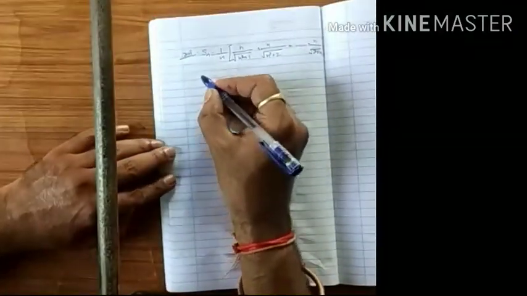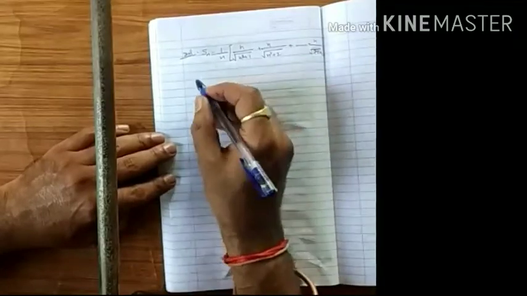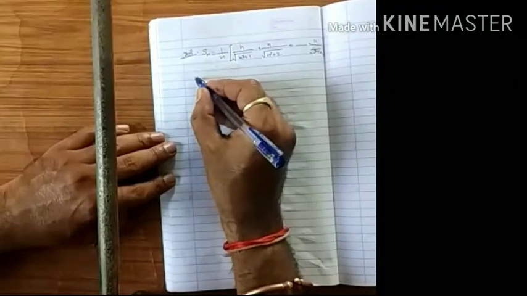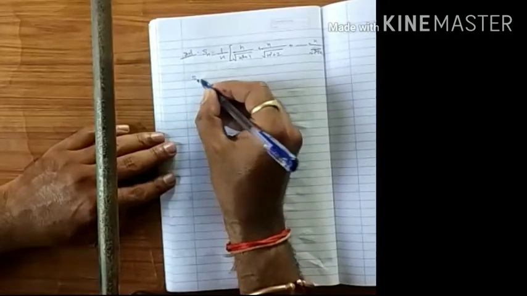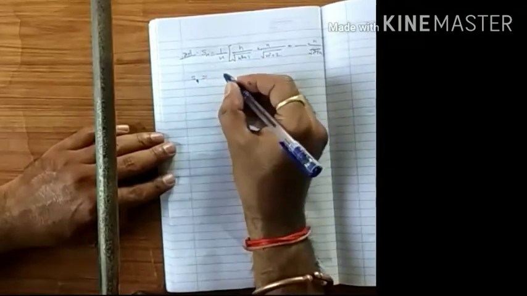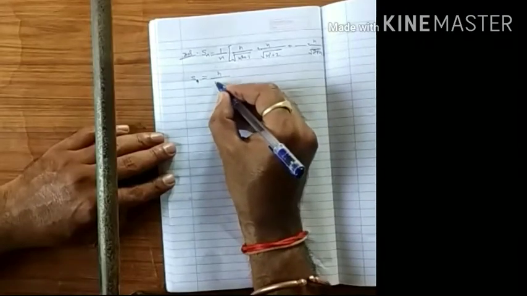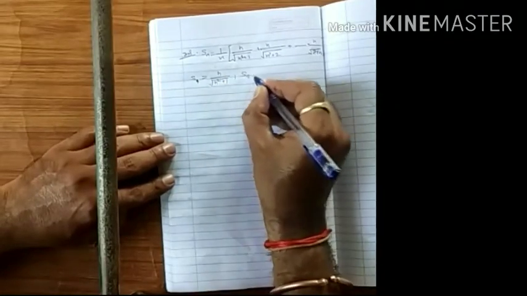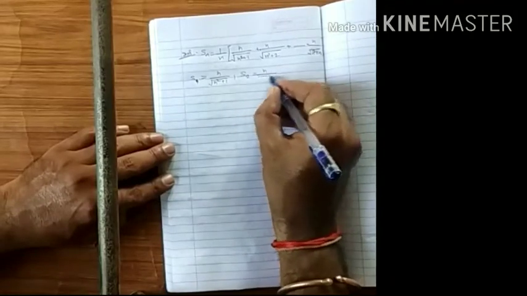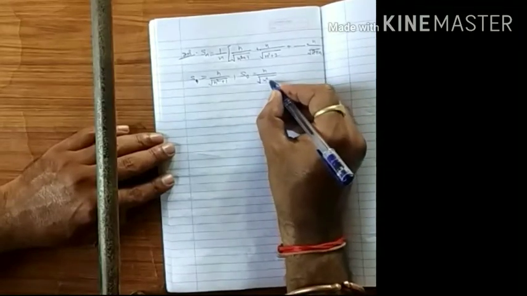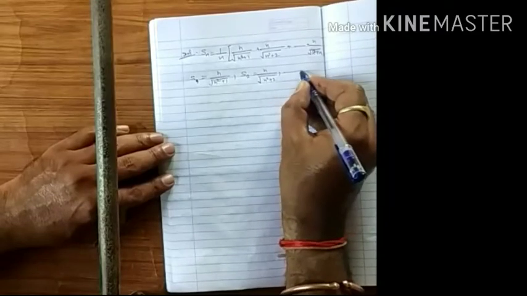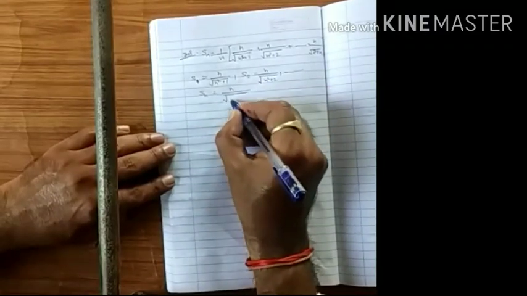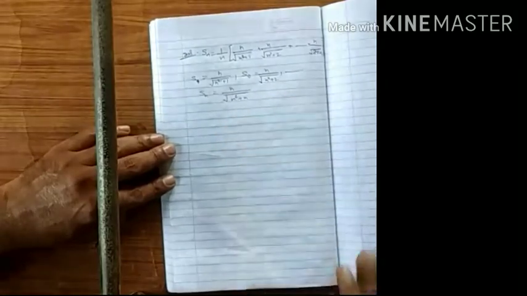So it is clear that S1 is n upon square root n square plus 1, S2 is n upon square root n square plus 2 and so on, and Sn is n upon square root n square plus n.